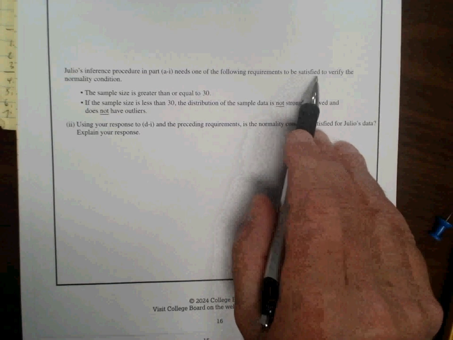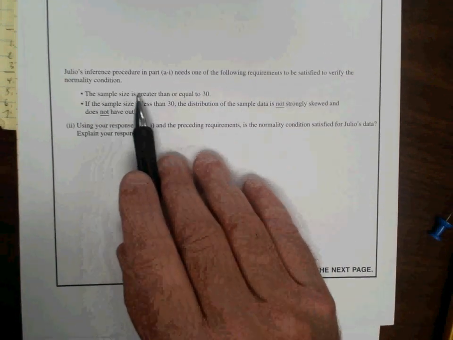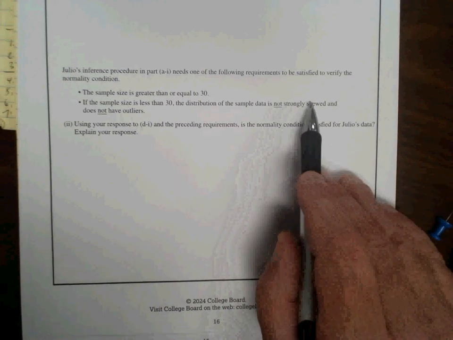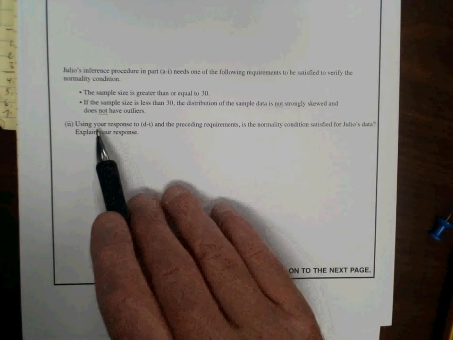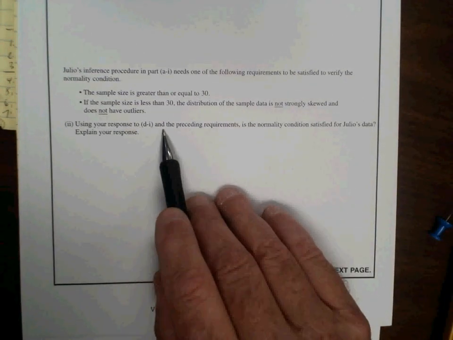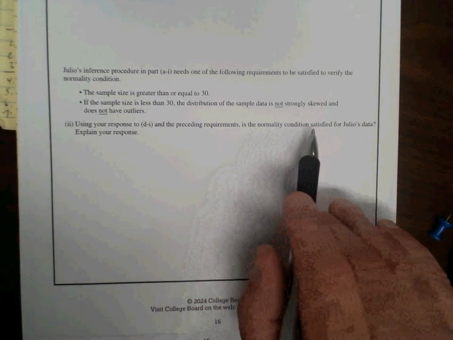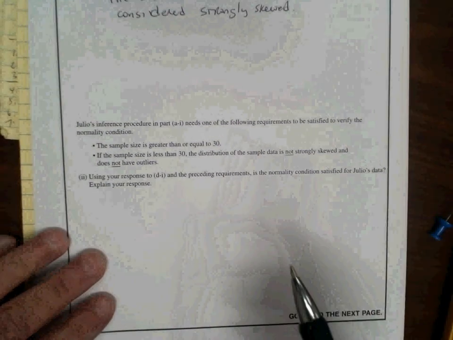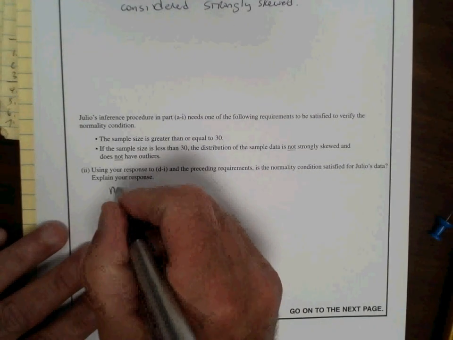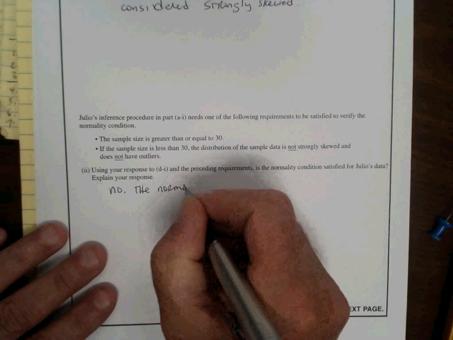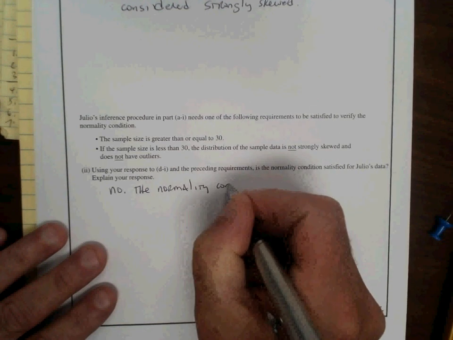Julio's inference procedure in part A1 needs one of the following requirements to be satisfied to verify the normality condition. Sample size is greater than or equal to 30. If the sample size is less than 30, the distribution of sample data is not strongly skewed and does not have outliers. Using your response to D1 and the preceding requirements, is the normality condition satisfied for Julio's data? Explain your response. No, the normality condition is not satisfied.